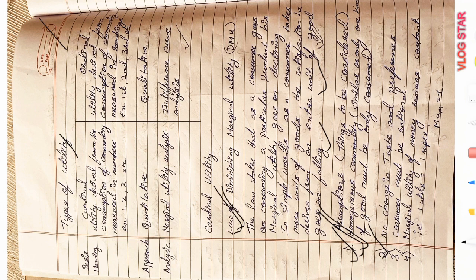Consumer must be rational. Rational means the consumer must be knowledgeable. He must have good knowledge about the product, whatever he is consuming. And the last one, this one is important. The last one states the marginal utility of money must remain constant. It means one util can have different values for different persons.